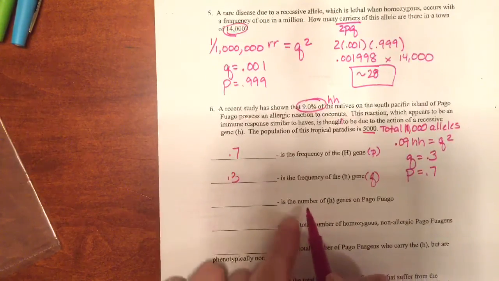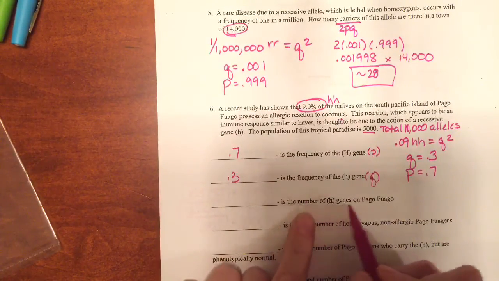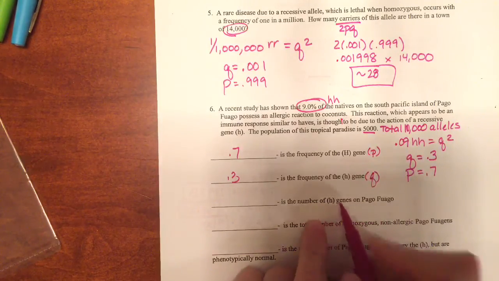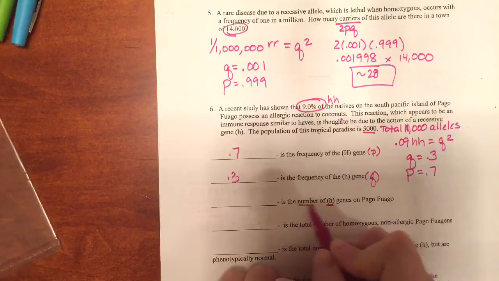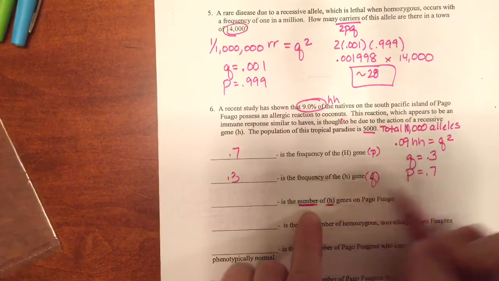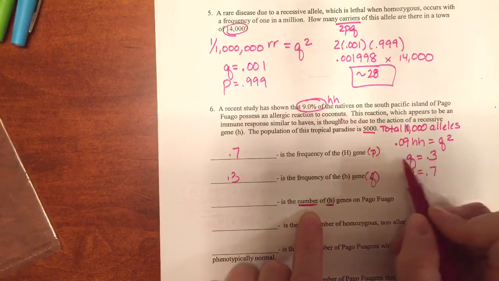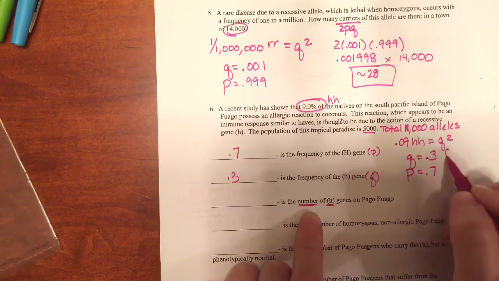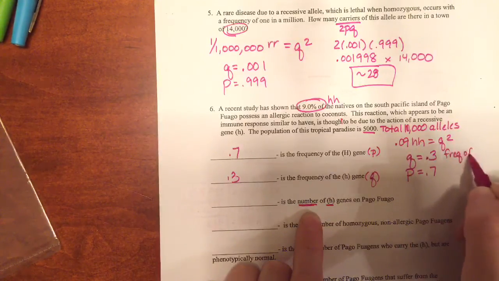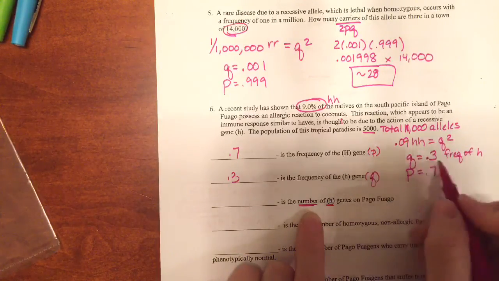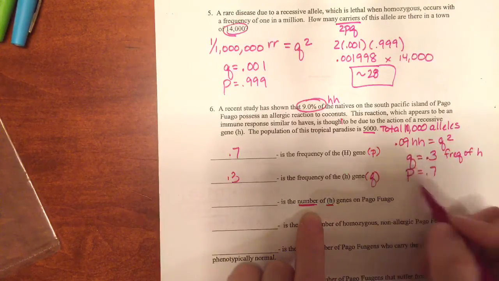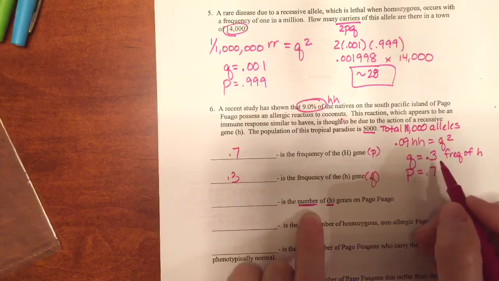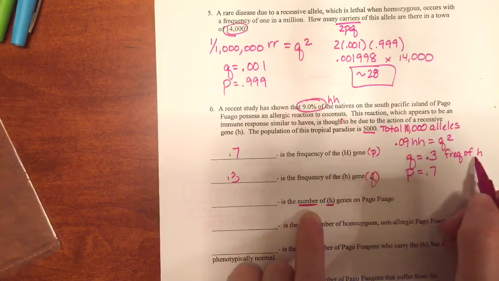Then it says blank is the number of little h genes on the island. It's not asking you the frequency. The frequency of the little h gene is q, and q is 0.3. So what does that tell us? That 30% of the genes on the island are little h out of all the genes.